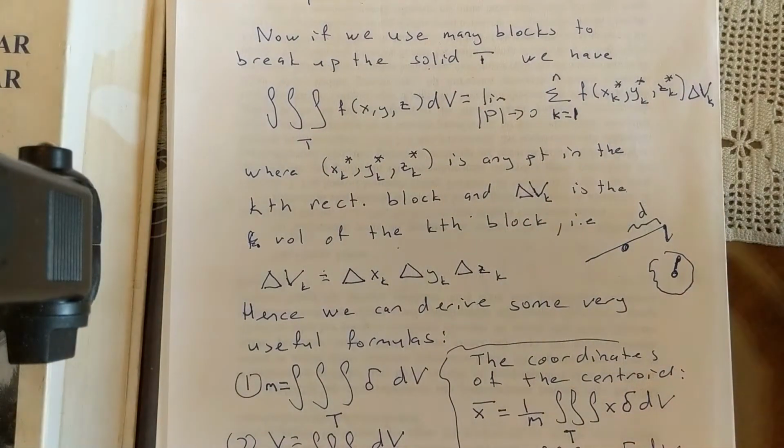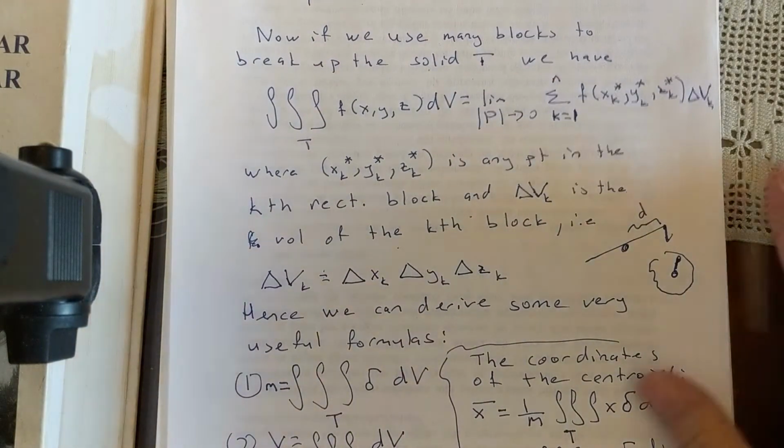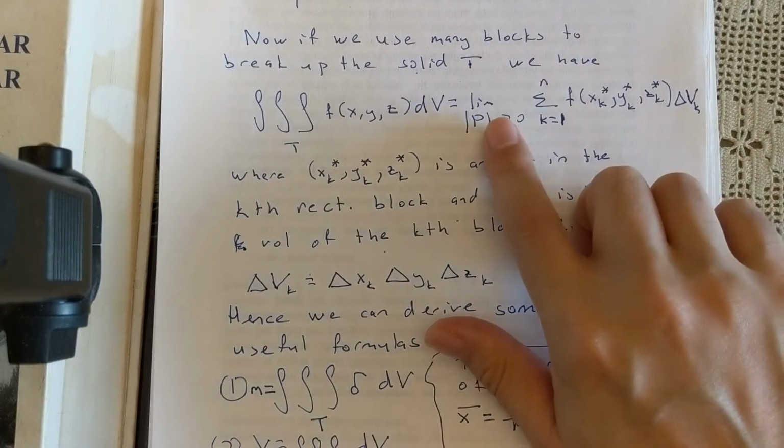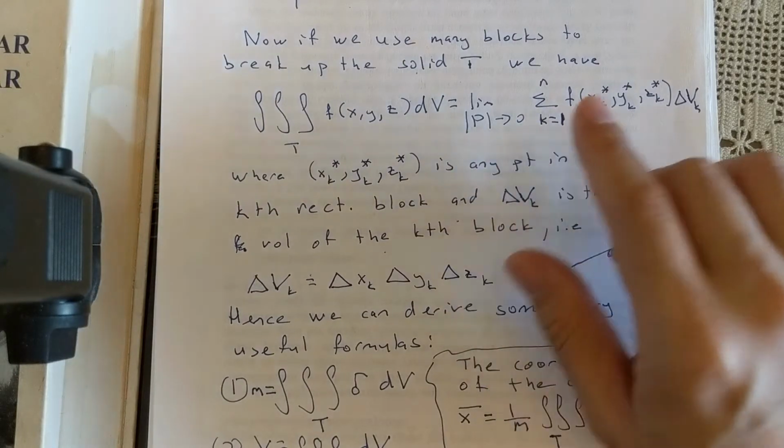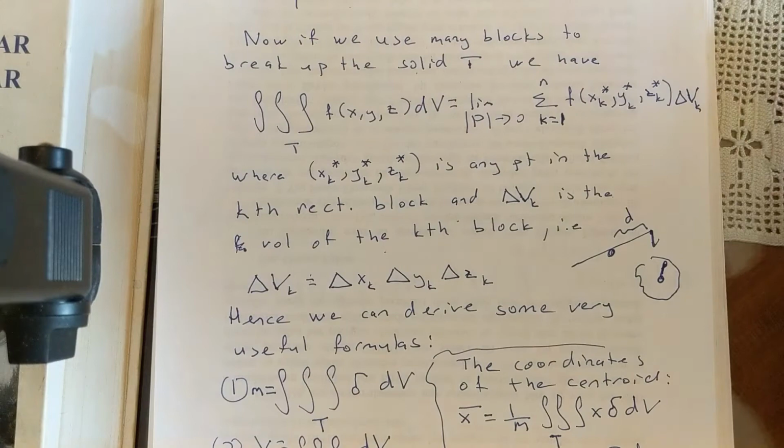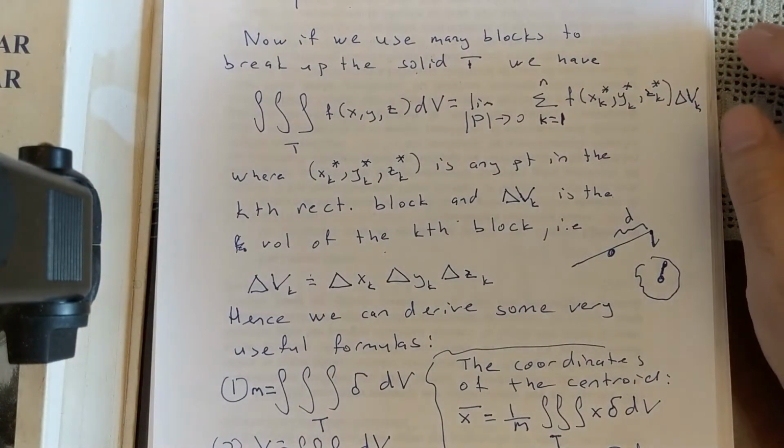So this is the Riemann definition of it. Of course, in the Riemann definition, you do not need to have the boxes have the same dimension. They could have different dimensions. We can think about a partition. The idea that the norm of the partition P goes to 0 is saying that the volume of the largest box goes to 0.